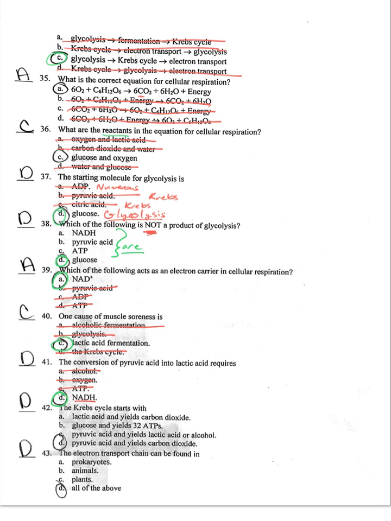All right, Krebs cycle starts with pyruvic acid and yields carbon dioxide. This is the answer that's the most true. Glucose and yields 32. This is not true. In fact, there is nothing that starts with glucose and yields 32 ATP, right? Unless you're talking about the whole process of cellular respiration. But none of the individual steps starts with glucose and ends with 32 ATPs.